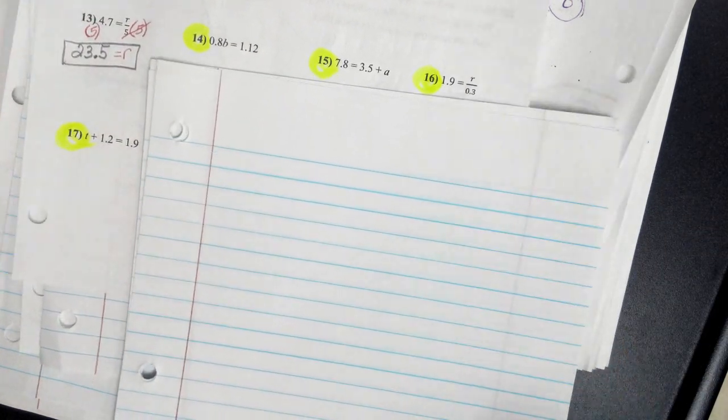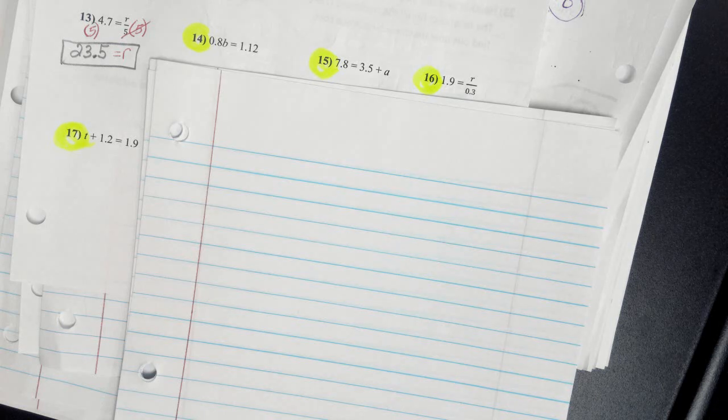So on 14, it's 0.8b equals 1.12. And 0.8b means multiply, so the opposite is divide.